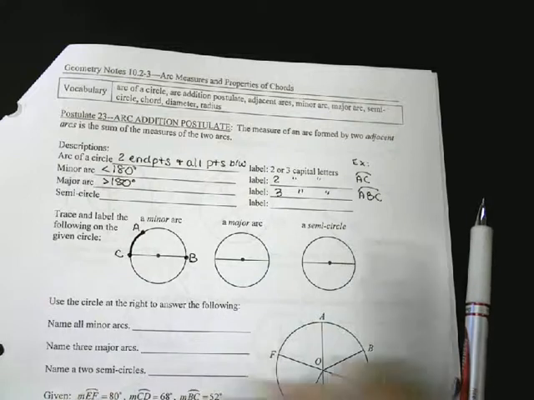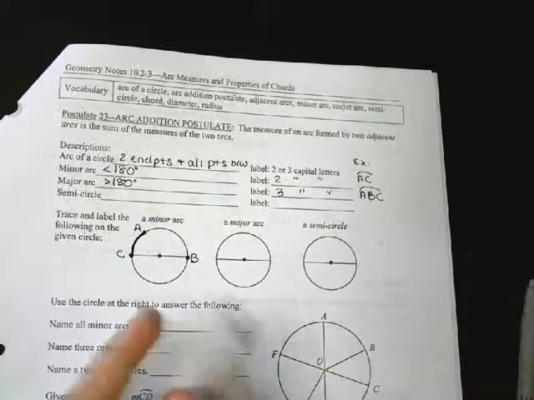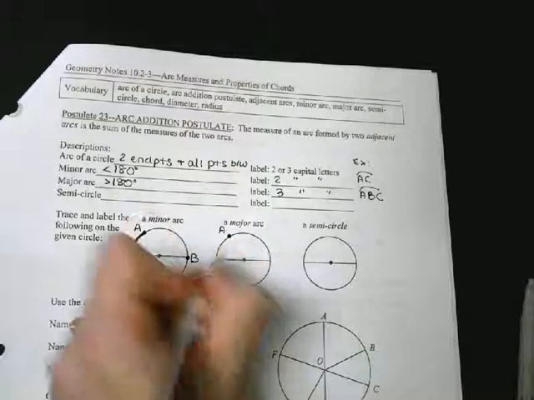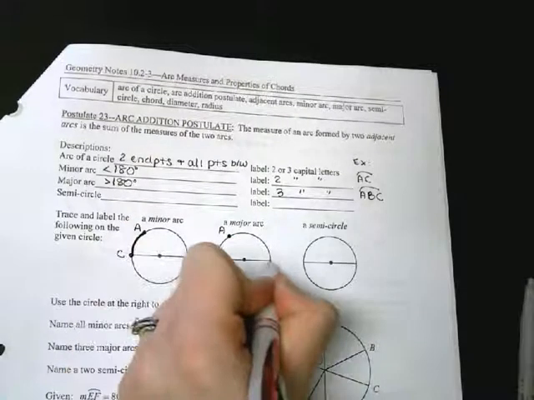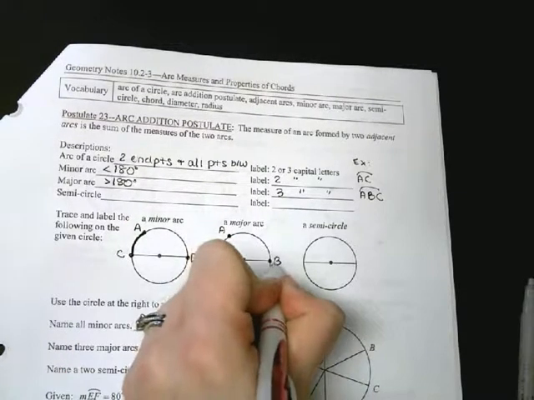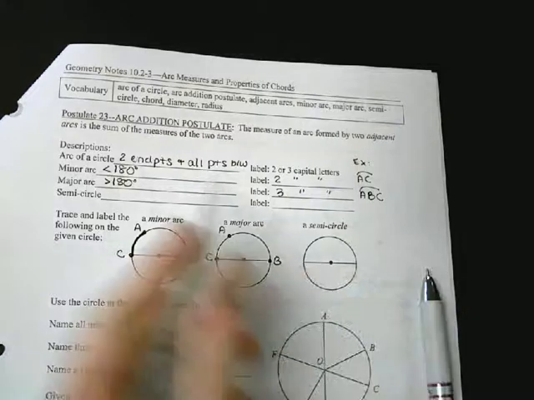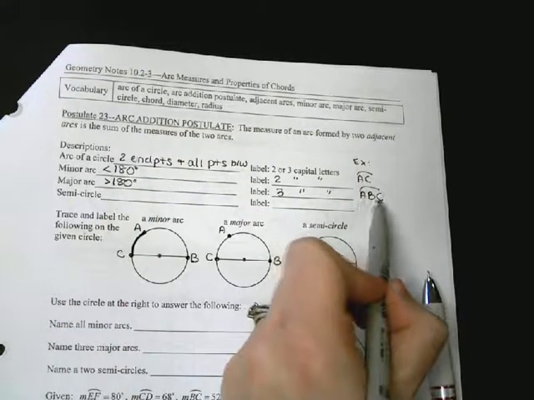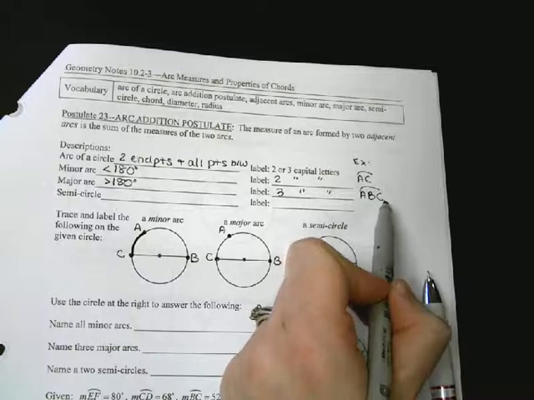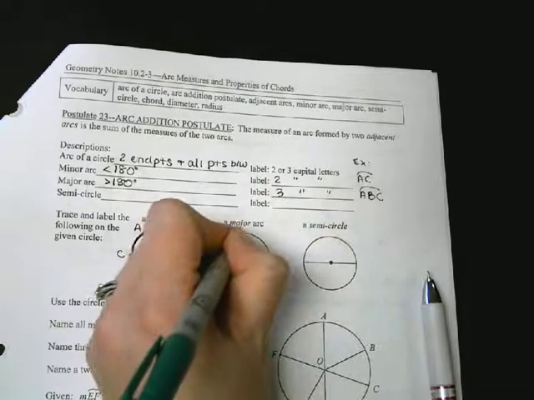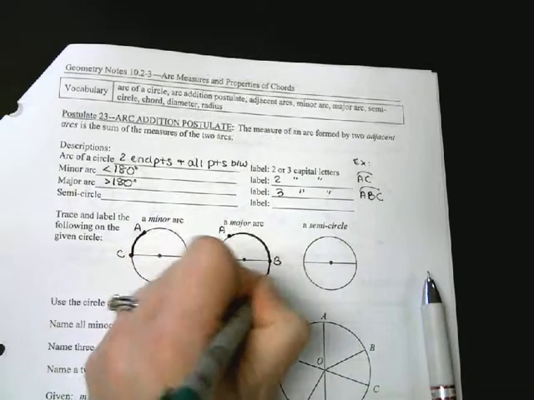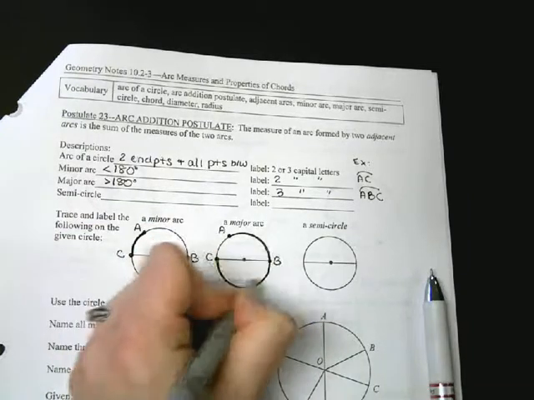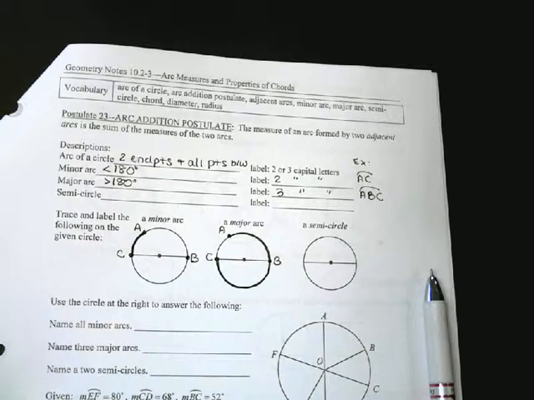A major arc, let's label the same way. We'll put A here, C there, and B there. A major arc would start at A, head towards B, and end on C. So we'll go around the circle towards B and end on C. Do you see how that takes up the majority of a circle? That would be considered a major arc.